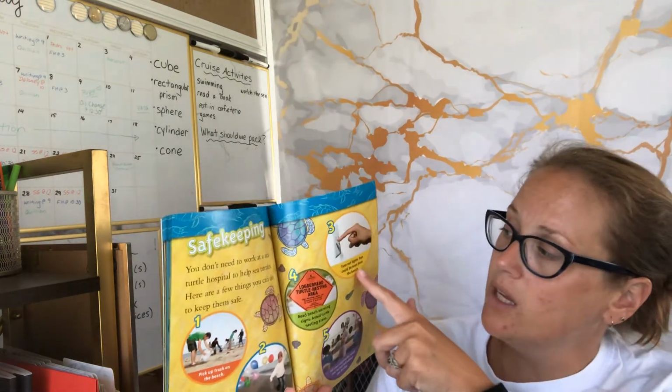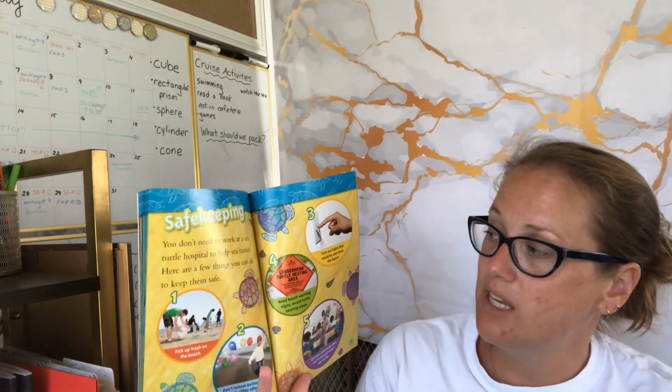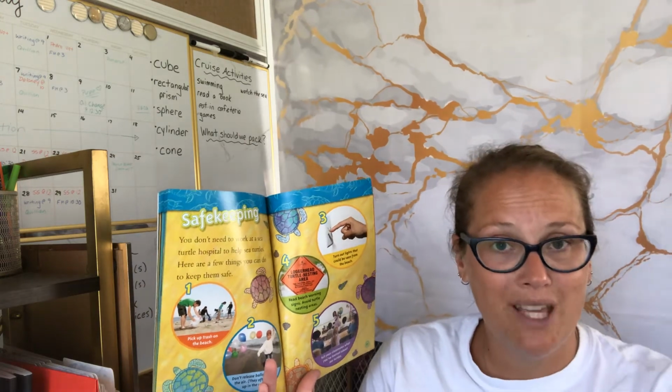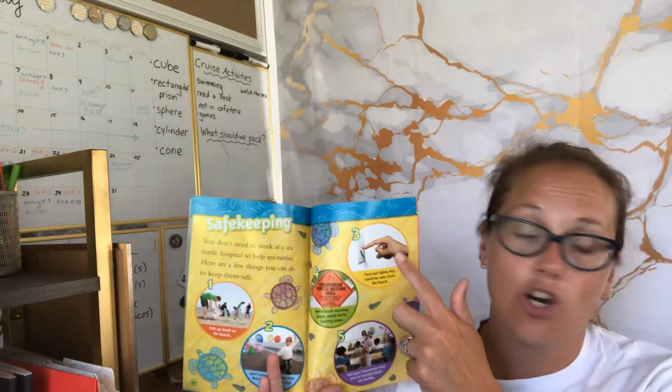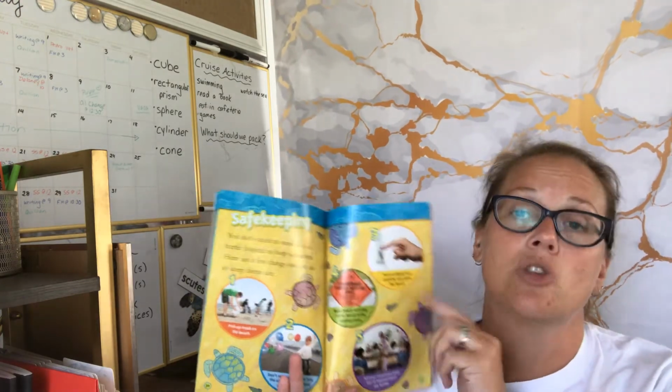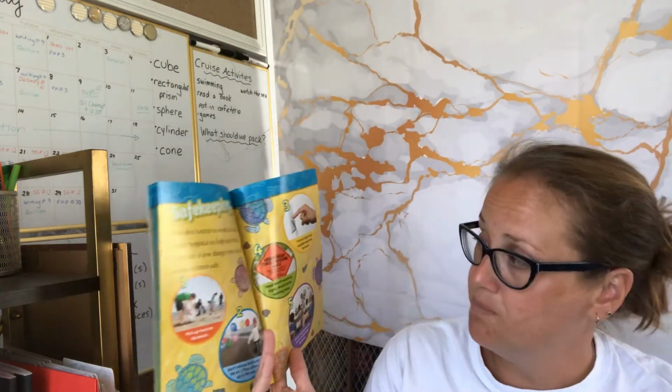Number 3, turn out lights that could be seen from the beach. We don't want to trick the babies into thinking the water's in a different spot, so we want to make sure we turn off the lights at our hotel so that the babies can make it out to the sea.